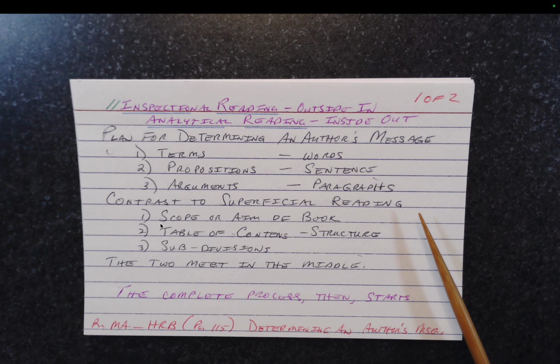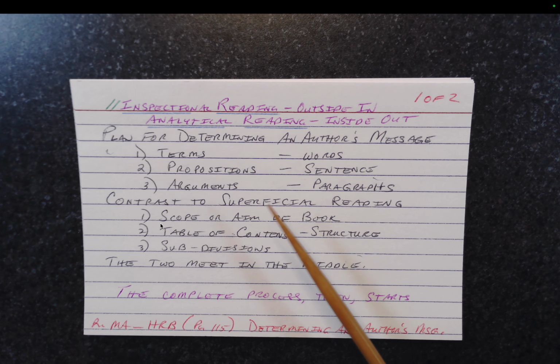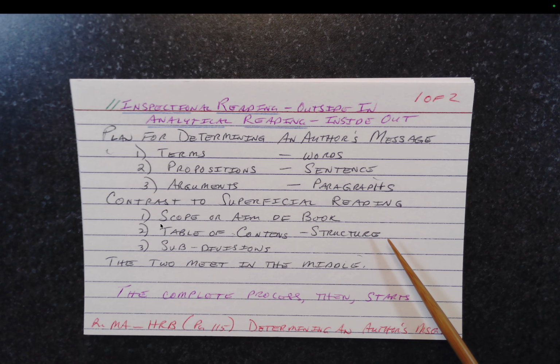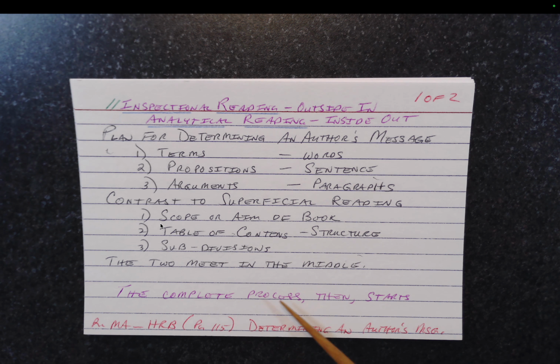And we're going to compare that in this card to what we do when we're doing inspectional reading or superficial reading. At that stage, we began by looking at the scope of the book, which is the book as a whole. Then we narrowed down to the table of contents, where we looked at the structure of the book, and we did that in our inspectional reading. Finally, we broke it all the way down to individual subdivisions in the book to see how fine-grained the author went with their design. And when we were all done, we picked out a few terms along the way that we actually looked up and found the meaning of. So at that point, we met up with our plan for analytical reading, where we're going to begin with terms.